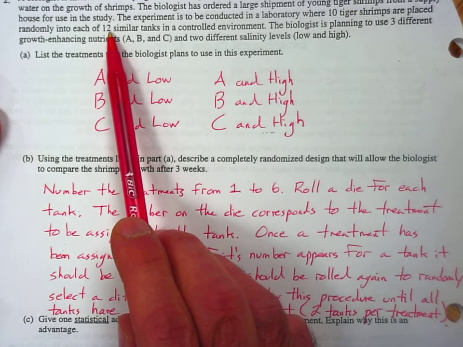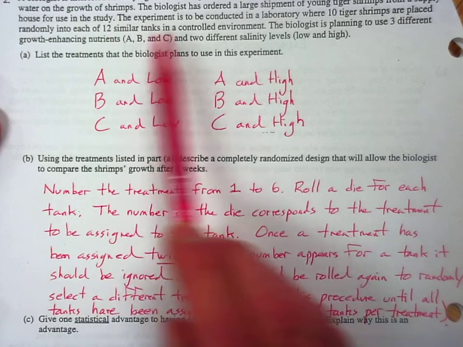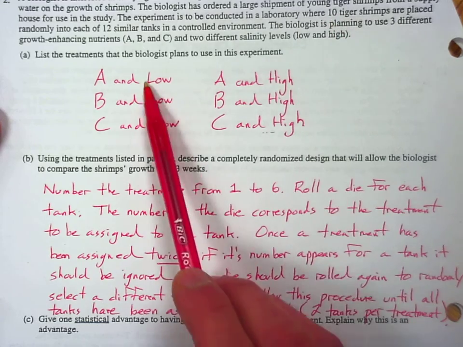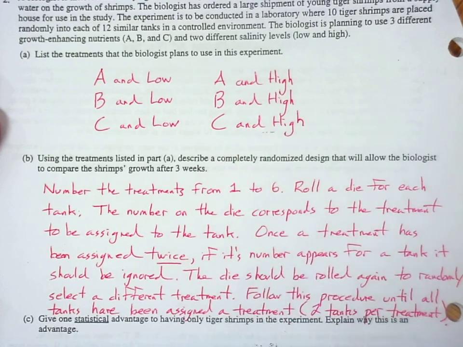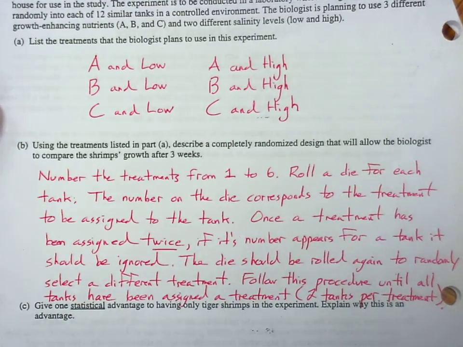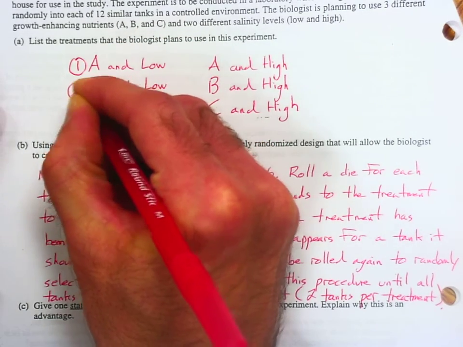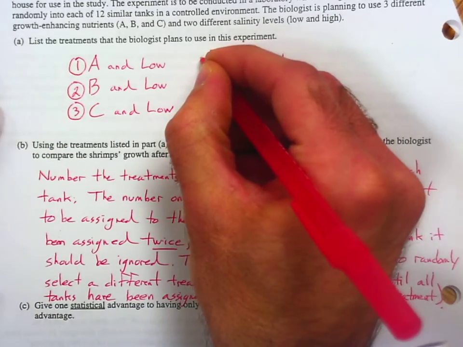So something to think about, you can't individually take shrimp and apply treatments to them. The shrimp are already in 12 groups or 12 tanks of 10. So a much more efficient procedure is to assign the treatments, there are 6 of them, to the tanks. That means that each treatment can be assigned to 2 different tanks. So since there are 6 treatments, I thought about numbering the treatments 1 through 6. This is certainly not the only way to answer the question.